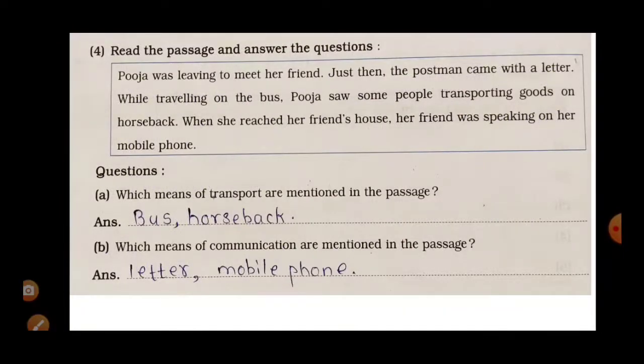Question number 4. Here a passage is given to us and we have to answer the questions regarding the passage. So I will just first read the passage. Pooja was leaving to meet her friend. Just then the postman came with a letter. While traveling on the bus, Pooja saw some people transporting goods on horseback. When she reached her friend's house, her friend was speaking on her mobile phone. So this is the passage given to us.